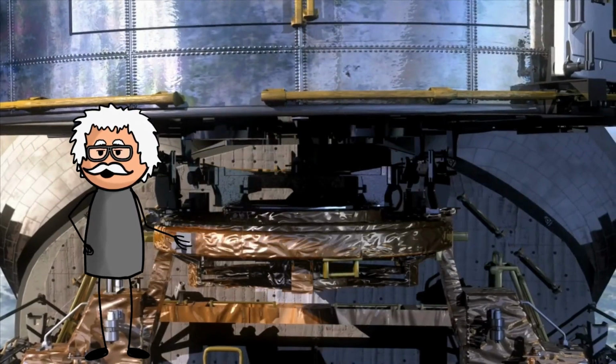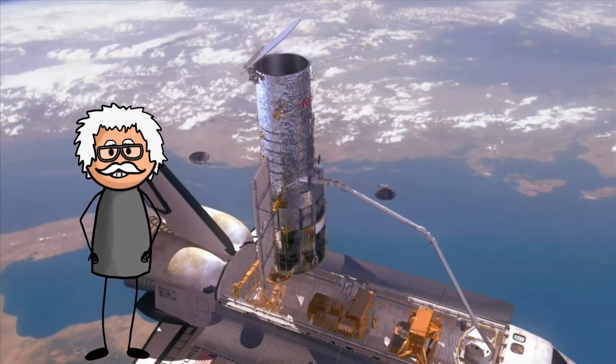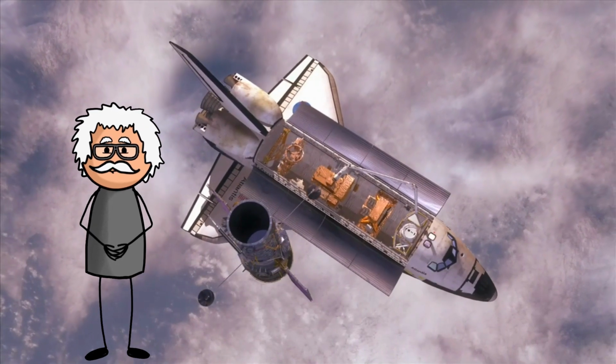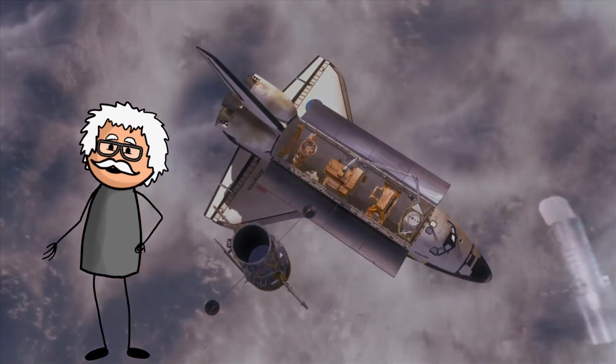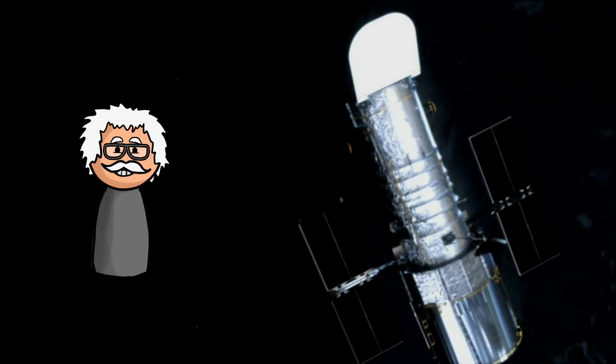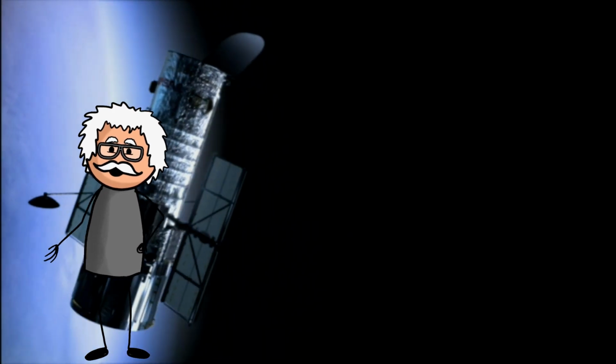Clocks on GPS satellites are located at an altitude of about 20,200 kilometers above Earth. Due to the weaker gravitational field at this height, time for these clocks flows faster than for clocks on Earth. If we did not account for this difference, the errors in determining location could amount to up to 10 kilometers per day.